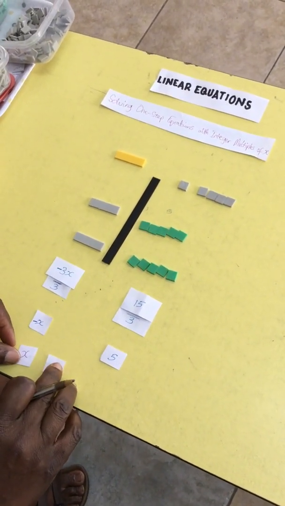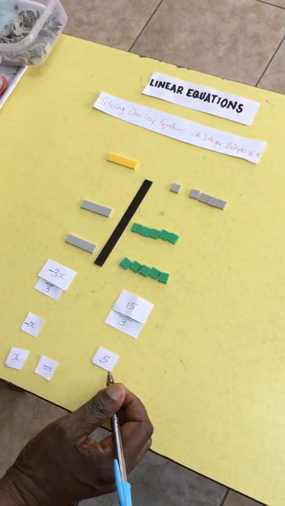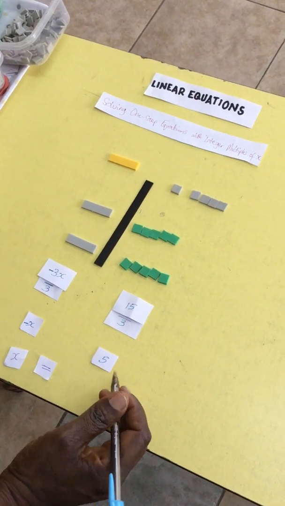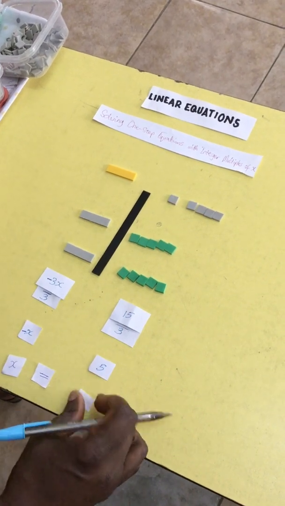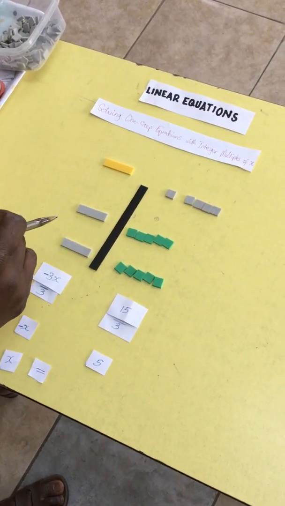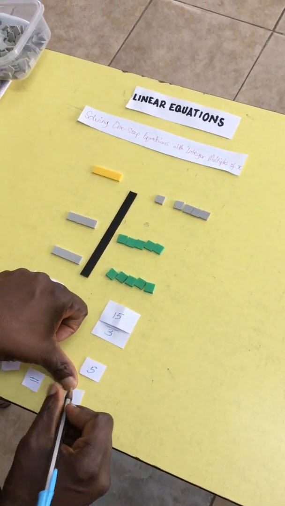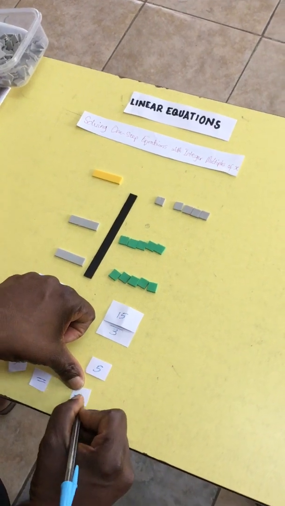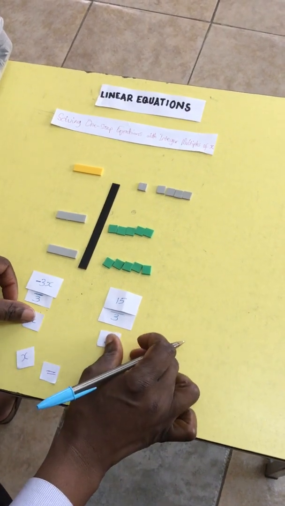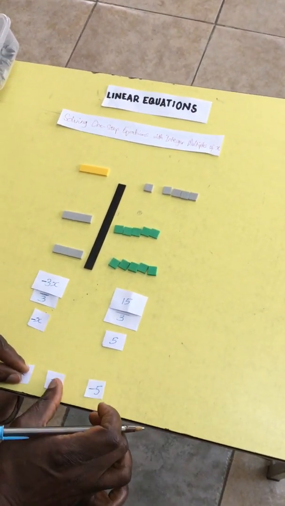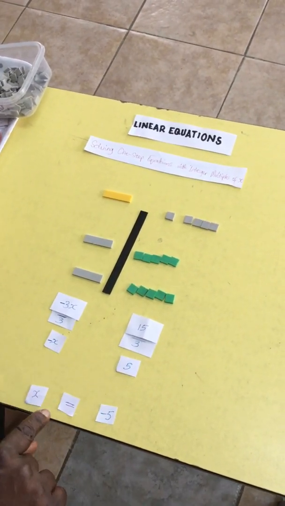X equals minus 5. X equals minus 5. So finally, this is what we are getting.